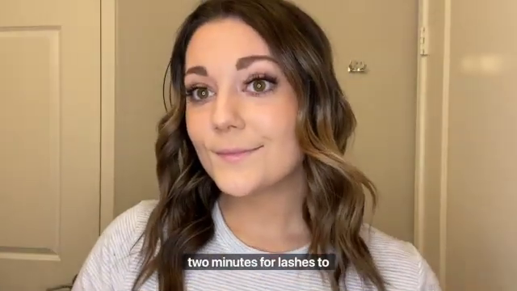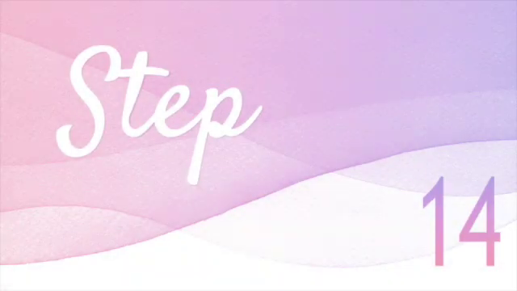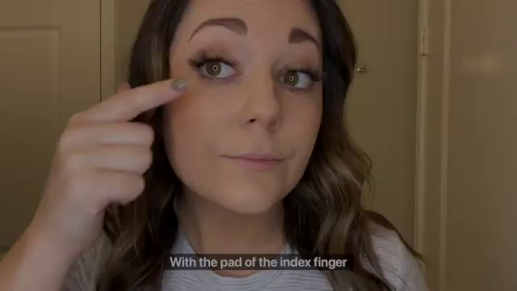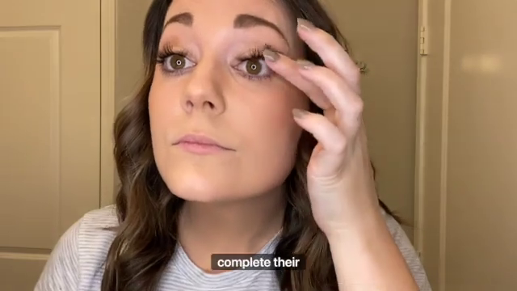Wait 2 minutes for lashes to dry. With the pad of the index finger, push up on the lash segments to complete their positioning.